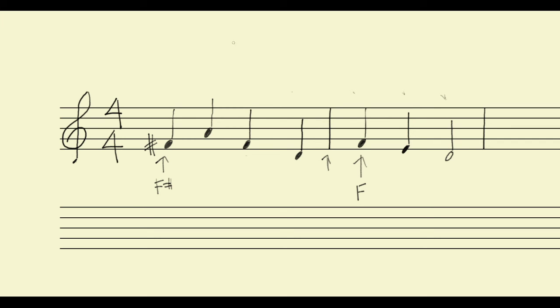The natural sign, or natural symbol, looks like this. And we use it in the same way that we use a sharp or a flat symbol. We just put it to the left of the note head. And what the natural symbol means is deactivate any sharps or flats that may be active on that particular note. So if I put that natural symbol in front of the F, that means that what was an F sharp is now just going to go back to being a plain old F, or what we call in musical terms an F natural. So F sharp, A, F natural, E, D.